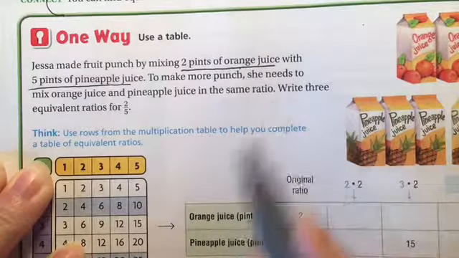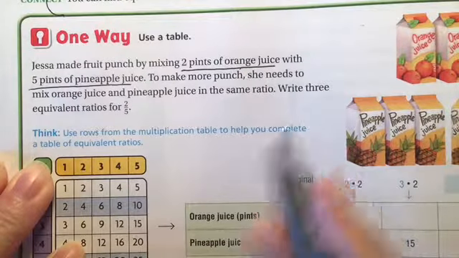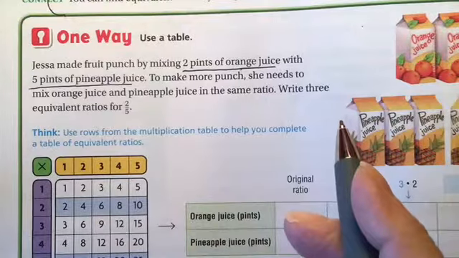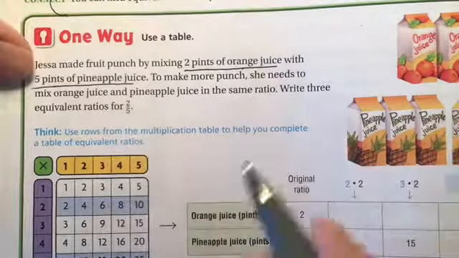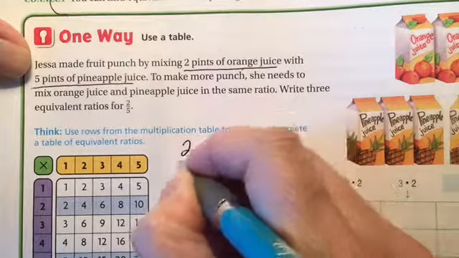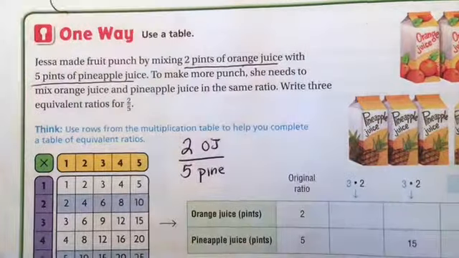So it's like a recipe, right? If you have 1 cup of flour and half a cup of sugar, you need to maintain that. If you want to double a recipe, you need to maintain that same ratio for it to turn out. So write 3 equivalent ratios for 2 to 5. And again, I'm going to put my 2 OJ to 5 pineapple, all right, just to keep my head straight.